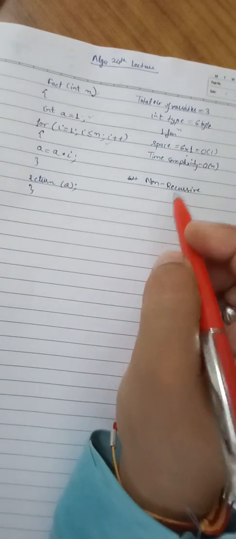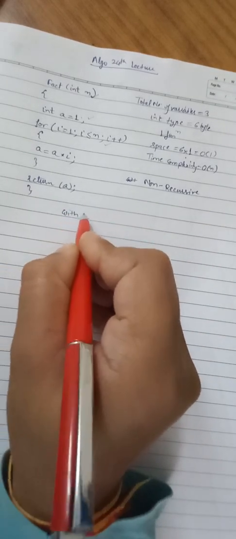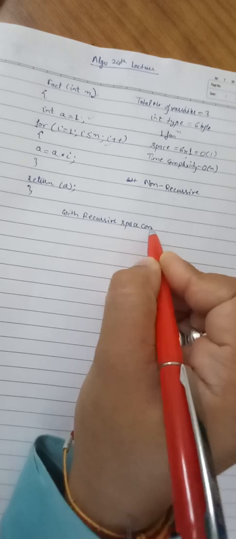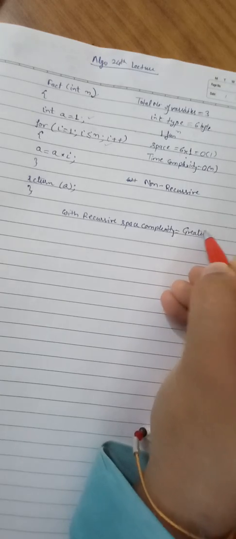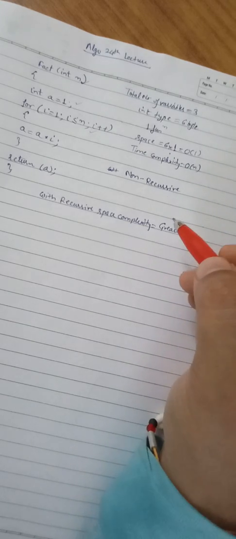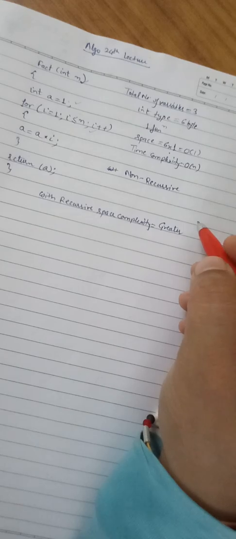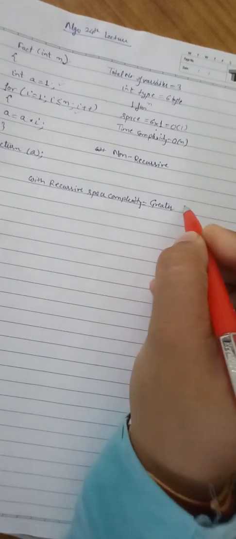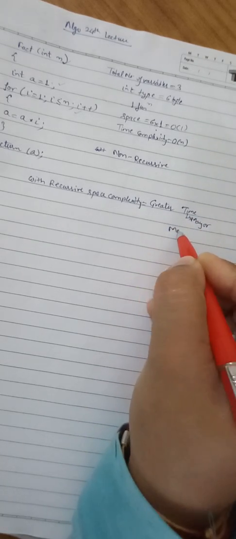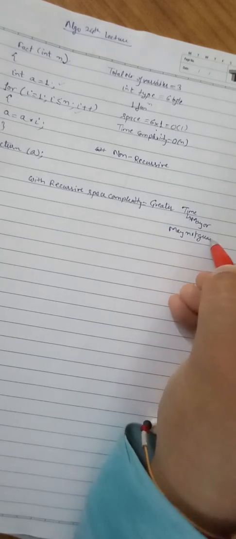But if we talk about a recursive program, we can say that with a recursive program, space complexity will be greater, and the time complexity may or may not be greater with the recursive program.